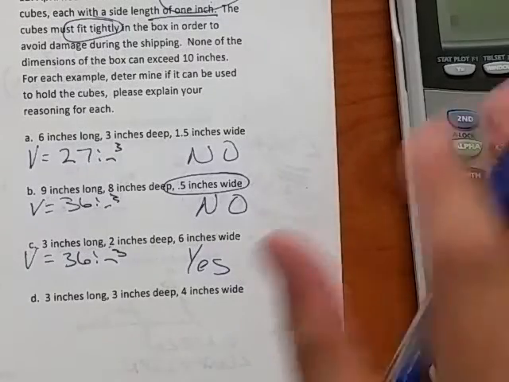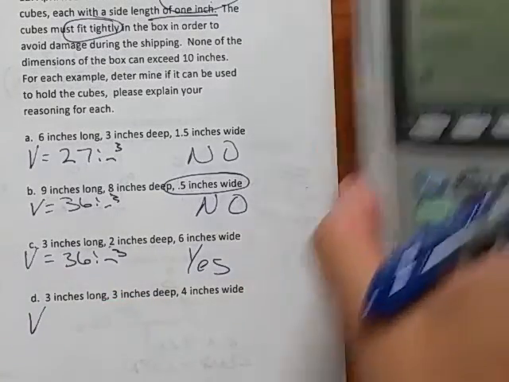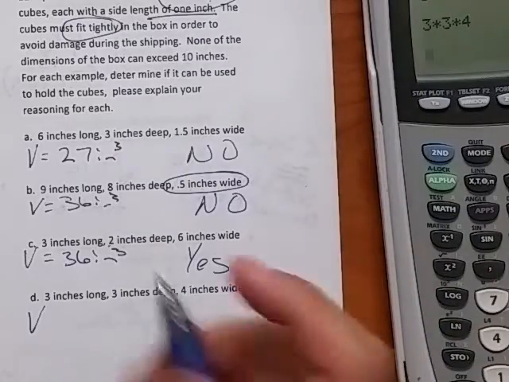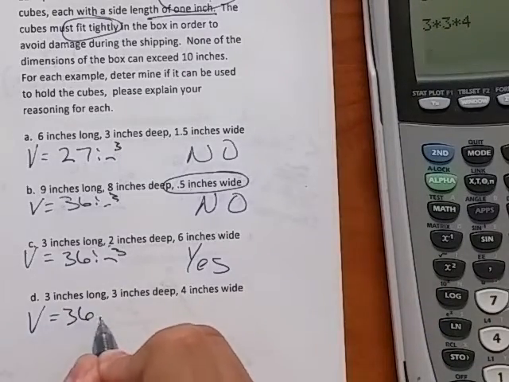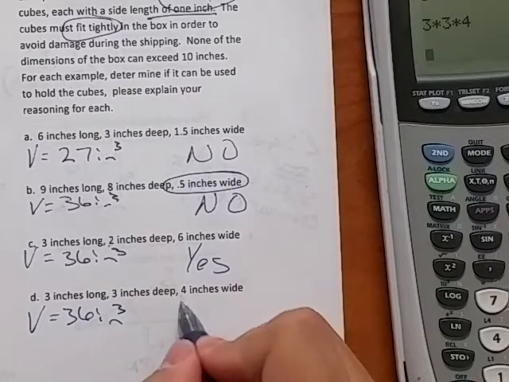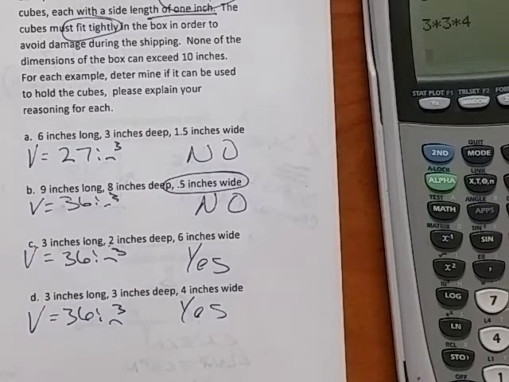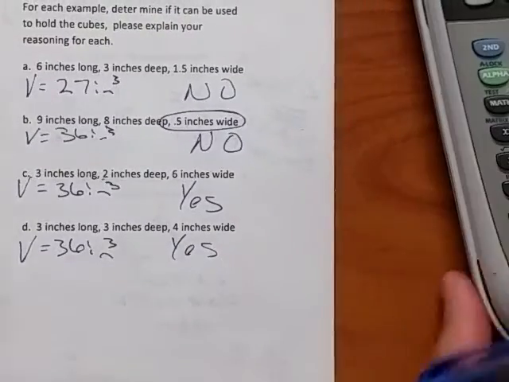And next one. It's going to be 3 times 3 times 4. It's going to be 36. So, yes. There's no issues with this one right here. Okay. So, alrighty. Let's take a look at the next slide.